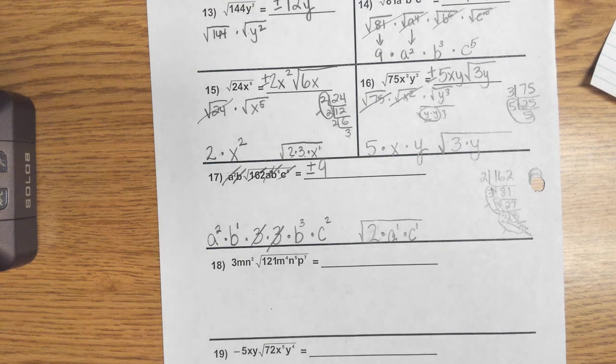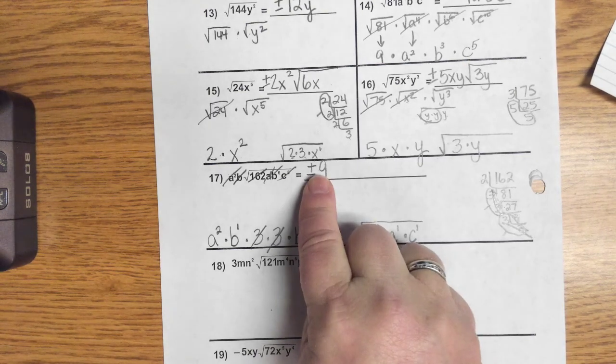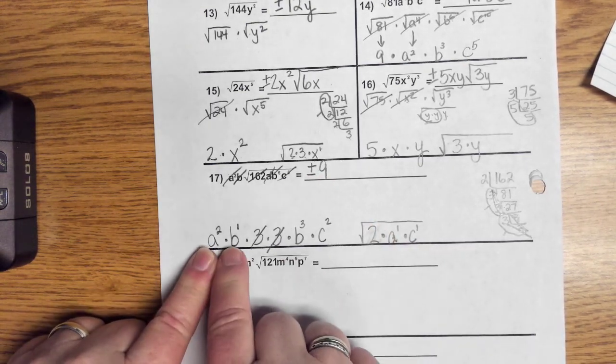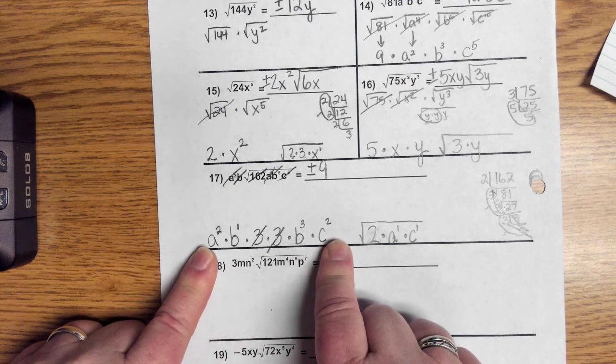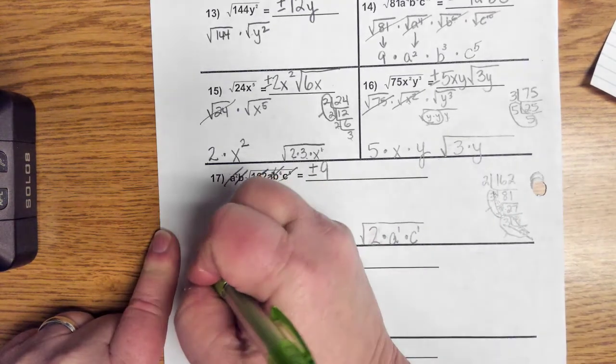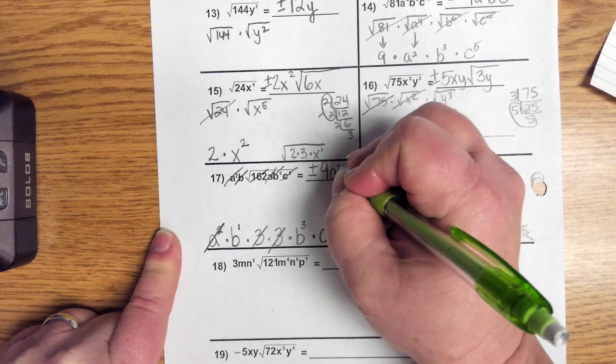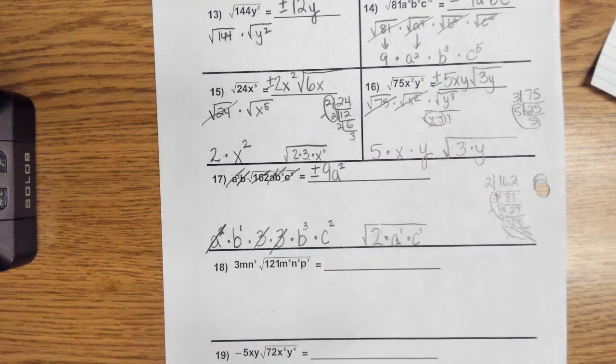You want it in alpha, and alpha first, then numeric, okay? So I've got my numeral, then alpha is my a's. Do I have anything to go with my a here? No, not on the outside. So I'm going to cross it off and I'm going to write a squared.